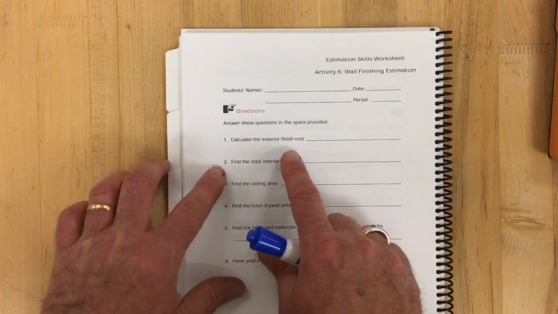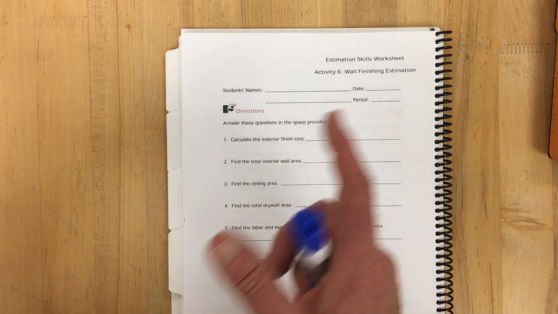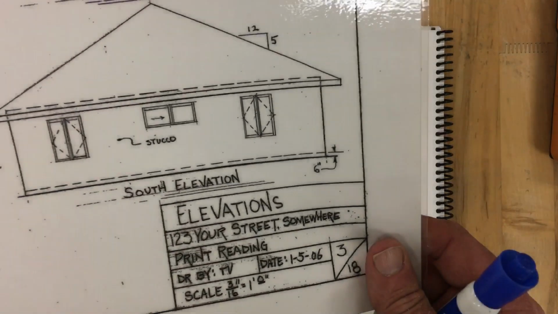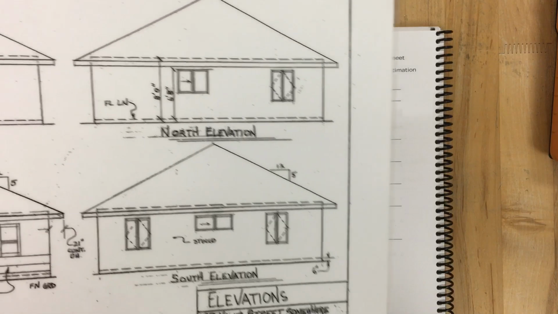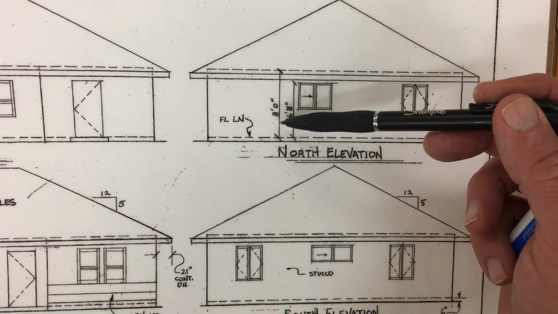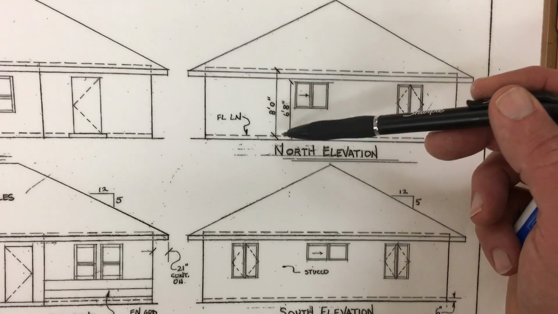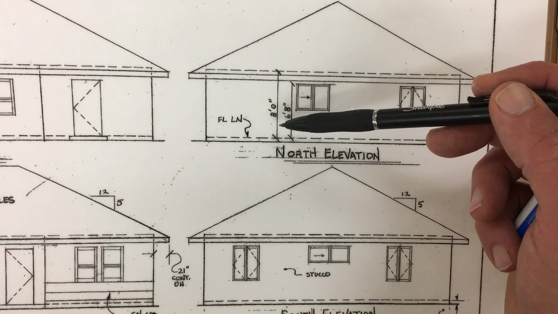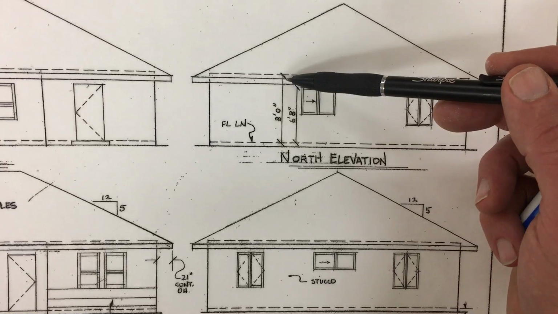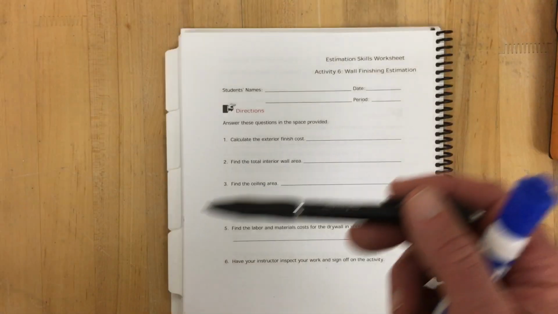So what we'll start off with is calculating the exterior cost. What is it going to cost to cover the exterior of the house? One thing we could use is this is fairly standard, but as houses get fancier and bigger, they have much larger walls. 10 foot walls and even taller walls are more common these days. But back in prior days, 8 foot was pretty much the standard. So 8 foot is the height of the wall.